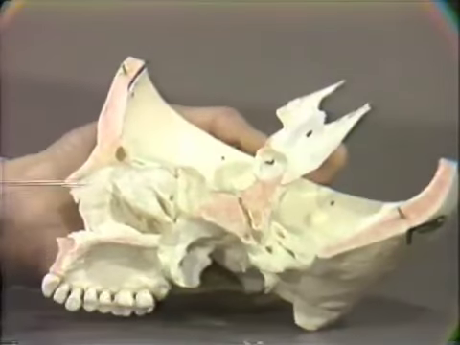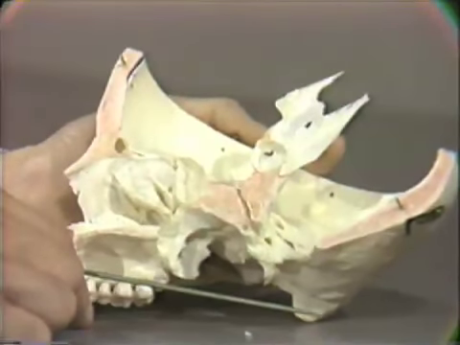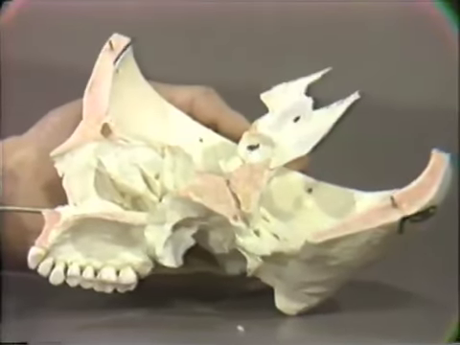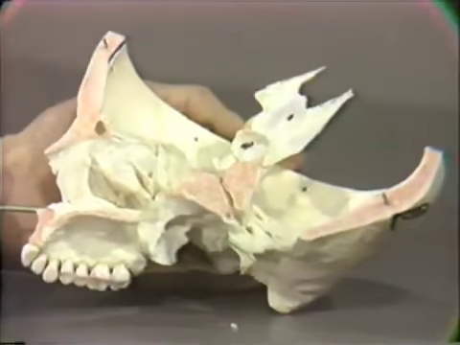Basically, these foramina are better probed on a soft tissue specimen in which you can follow down the various foramina for yourself and visualize where they open. But in summary, the nasolacrimal duct will enter into the inferior meatus.